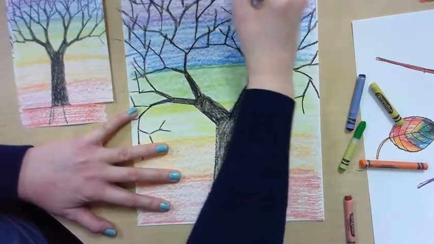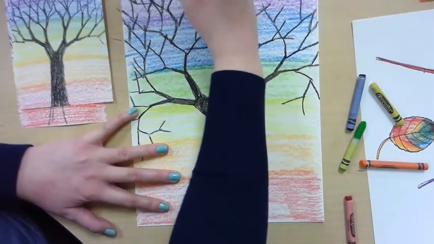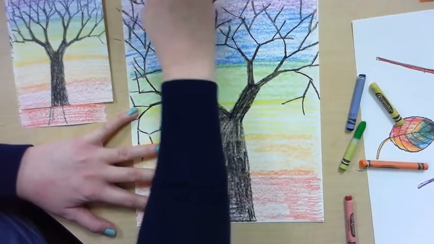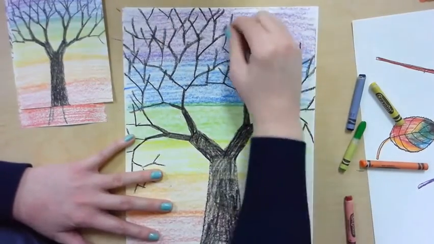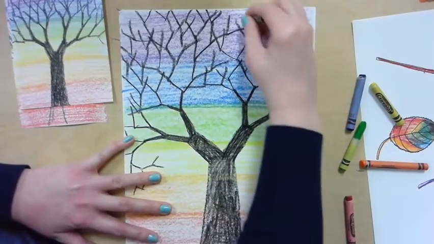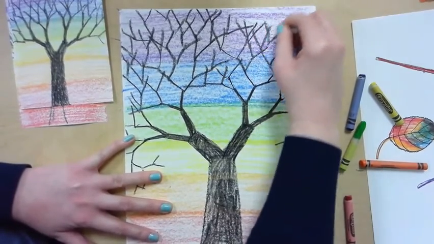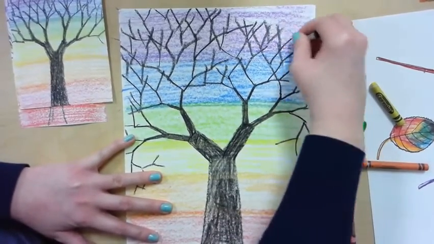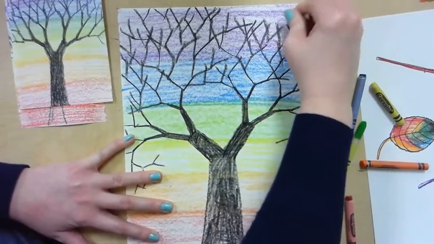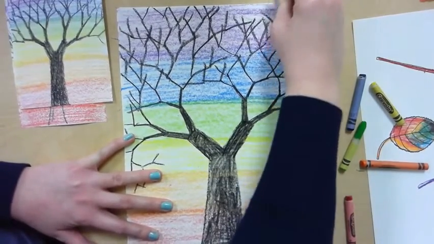I'm not going to finish mine until my branches reach the top of the paper up here. So I don't want to stop quite yet. I want my tree to look really big, really full branches.